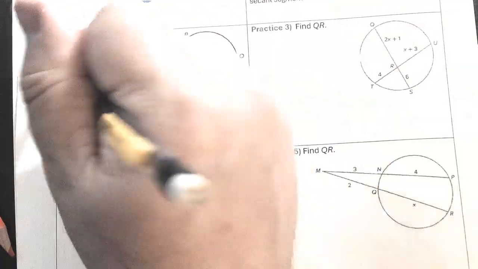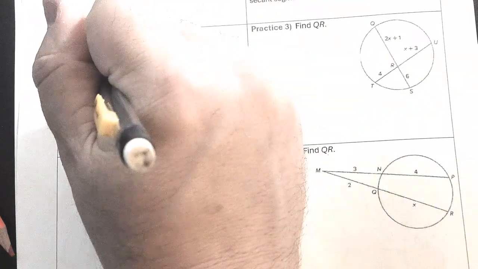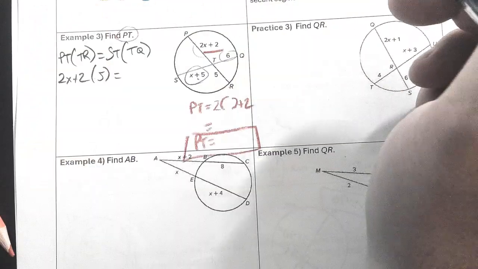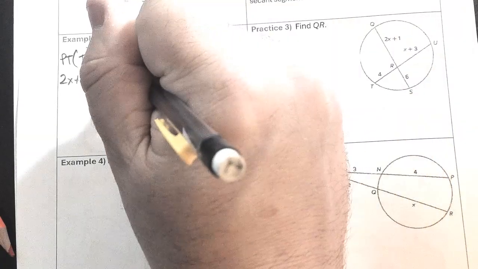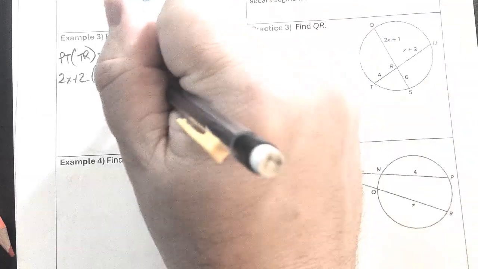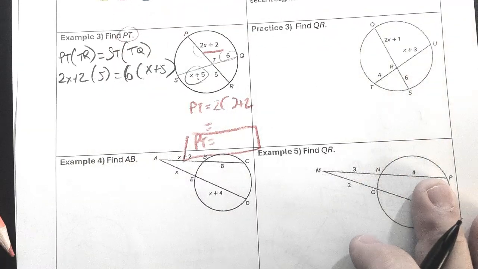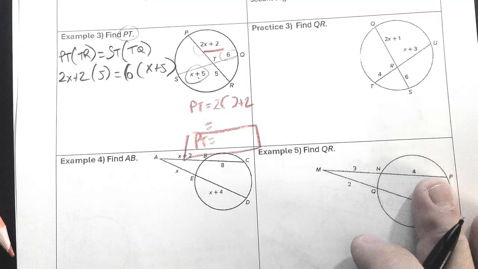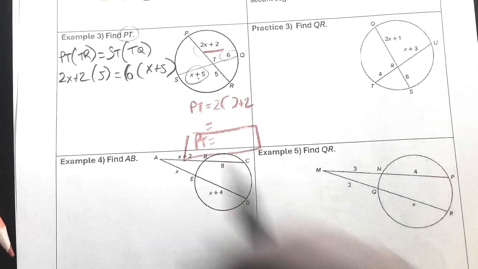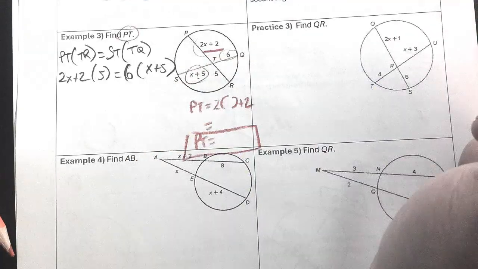So 2x plus 2, and that's 5, equals ST is 5 plus, I'm going to write these backwards, this is 6, and then out here it's going to be x plus 5. And I'm doing that for a reason. It doesn't matter, it's the products. It doesn't matter how you multiply them as long as you multiply them, but I'm doing this so I can make sure you guys don't forget about the distributive property.